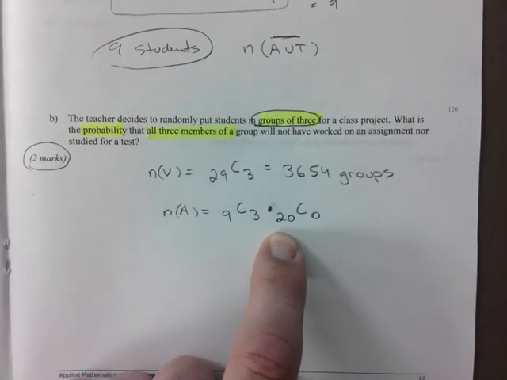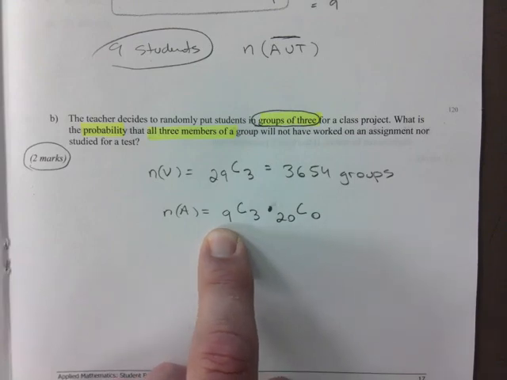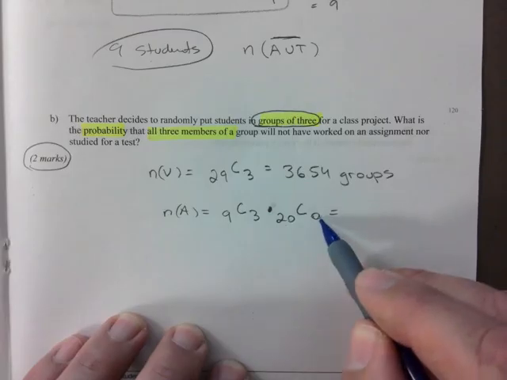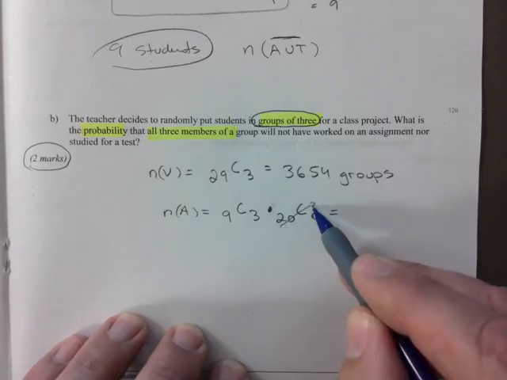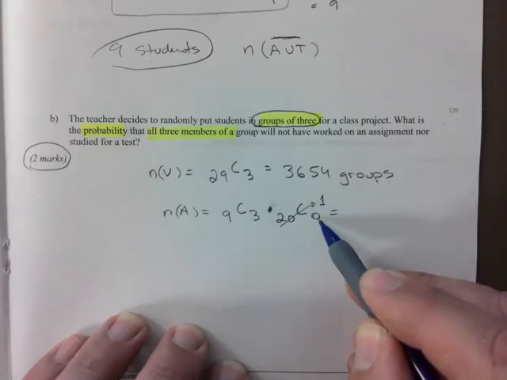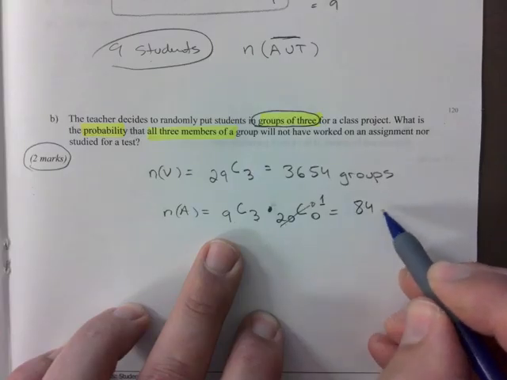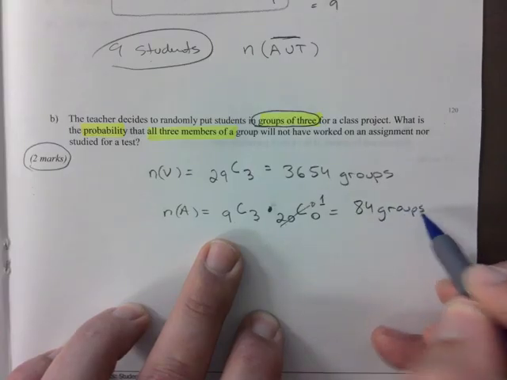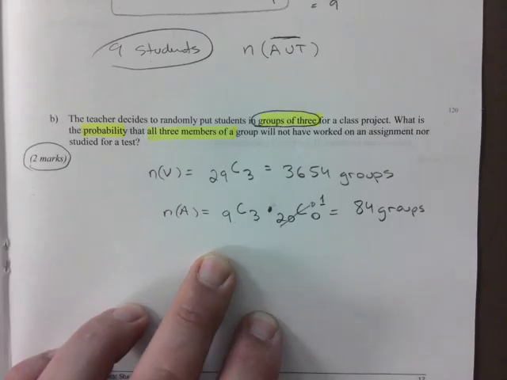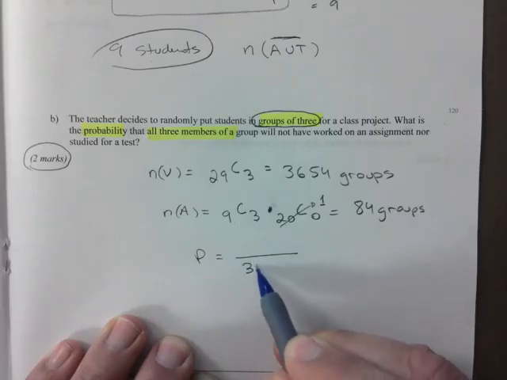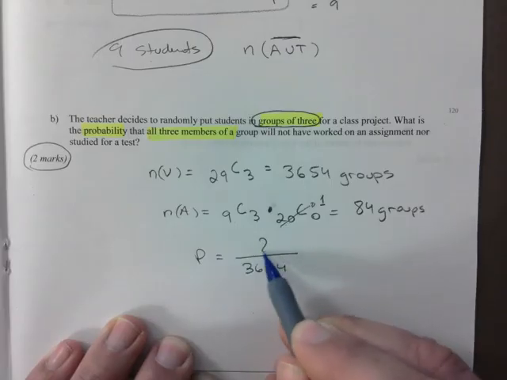So there's 20 that studied and 9 that didn't. So that's essentially 20 choose 0, that's always 1, correct? Anything choose 0 is 1. So it's 9 choose 3, that's 84 groups can be made with the 9 that didn't study. So now you're ready for probability. 84 over 3,654.